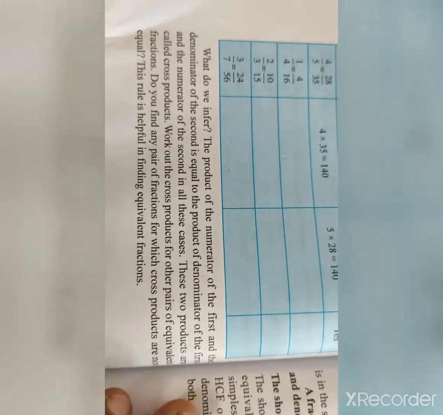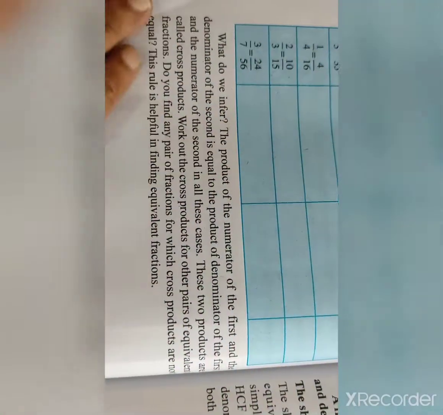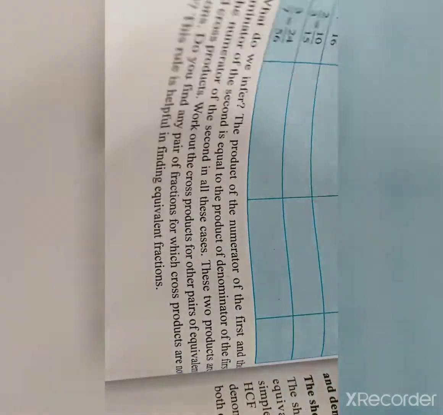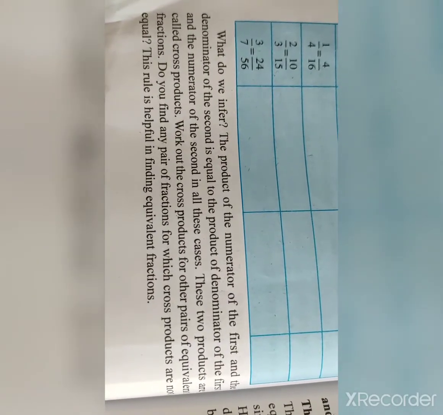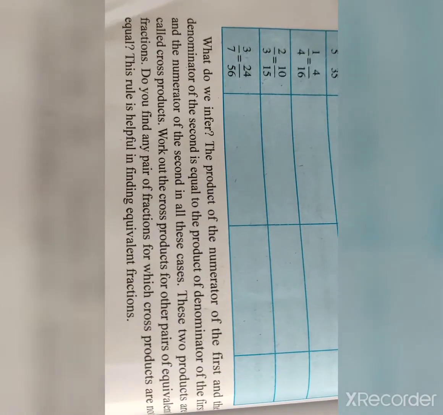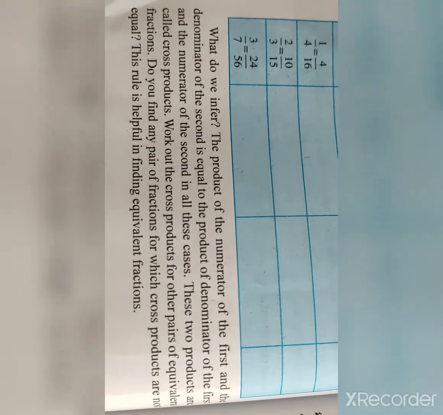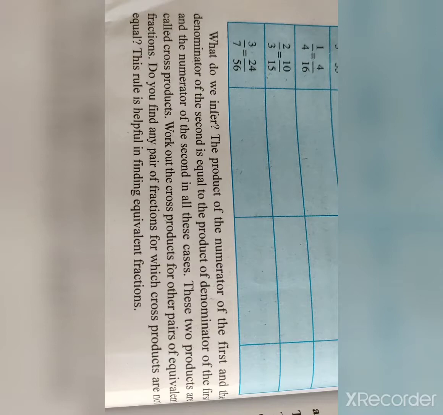So what do we infer? It means that when we cross multiply, both the products are equal. The product of the numerator of the first and the denominator of the second is equal to the product of the denominator of the first and the numerator of the second in all these cases. These two products are called cross products. Work out the cross products for other pairs of equivalent fractions.